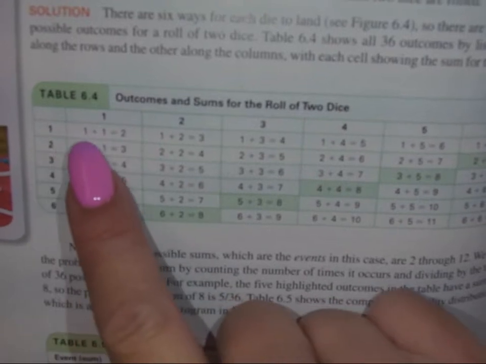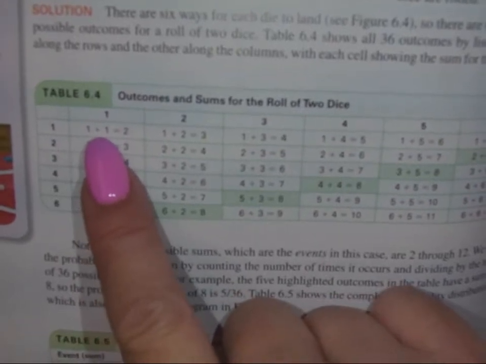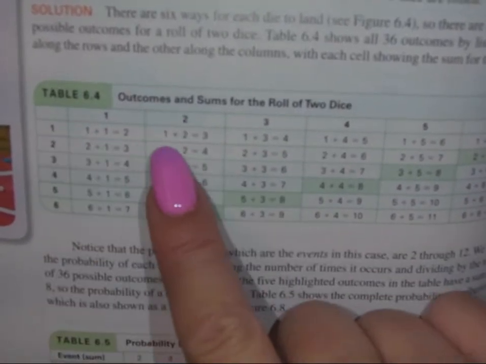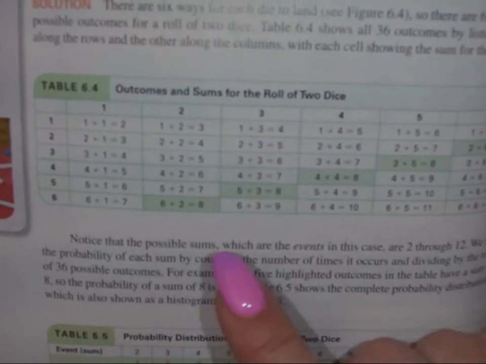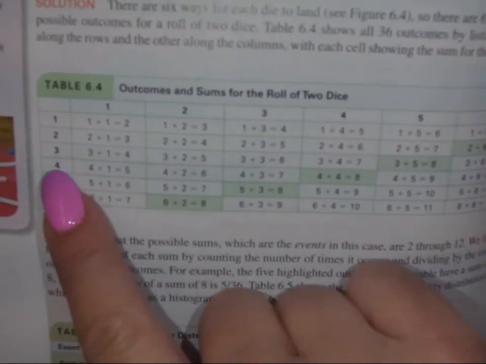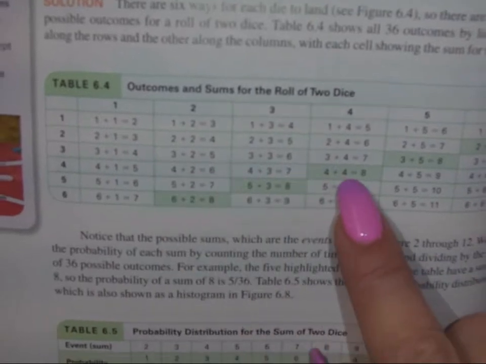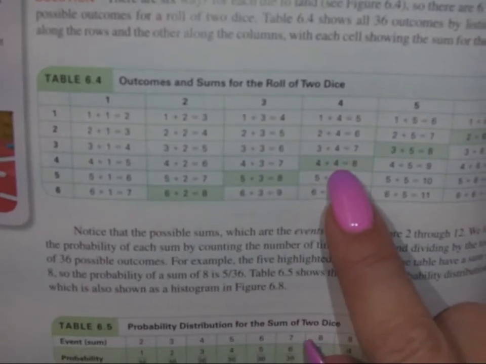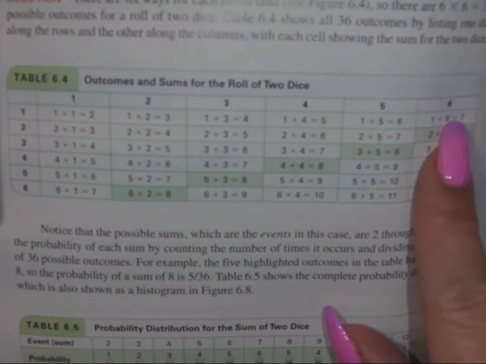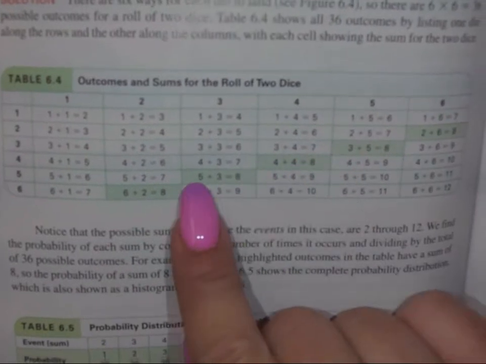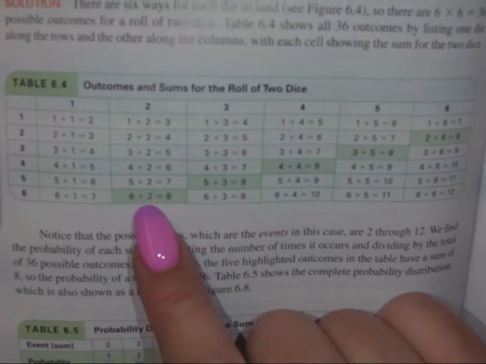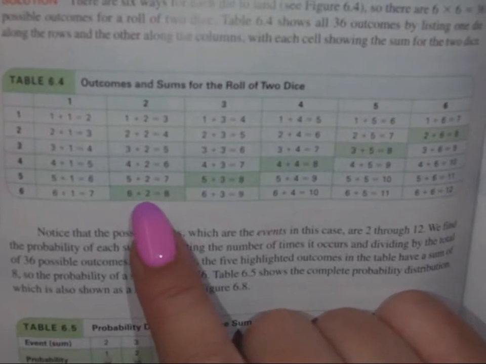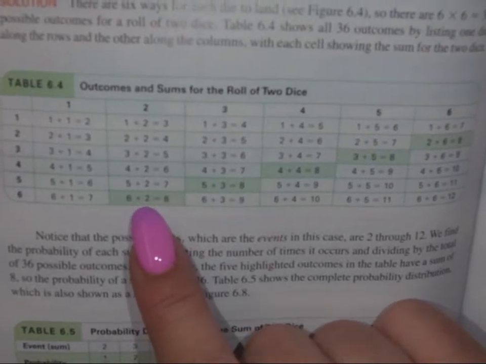This one plus this one is 1 plus 1 equals 2. The sum of this guy plus this guy, 1 plus 2 equals 3. 3 plus 1 equals 4, and so on. So if I rolled a 4 on one die and a 4 on the other die, 4 plus 4 equals 8, right? So in this particular chart, they figured out all the combinations, there's that word, combination, where I can roll two dice and I get an 8.